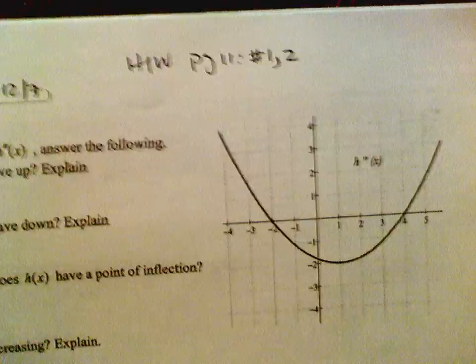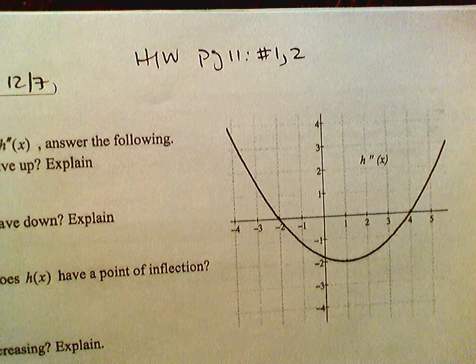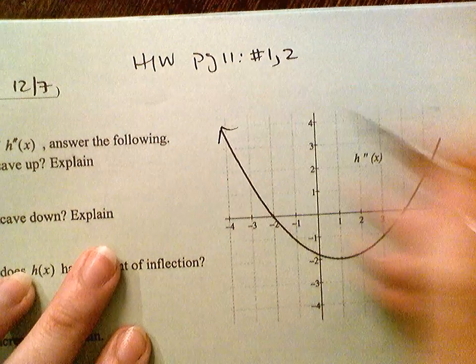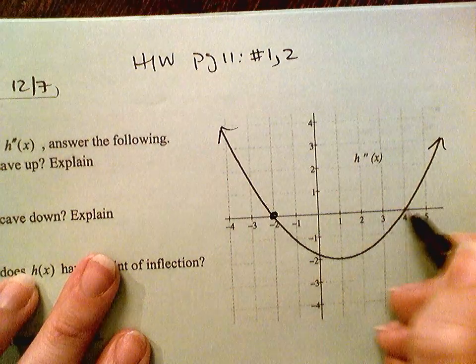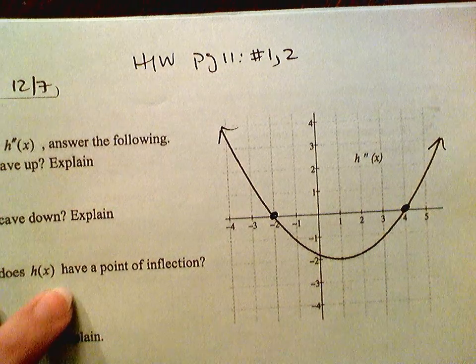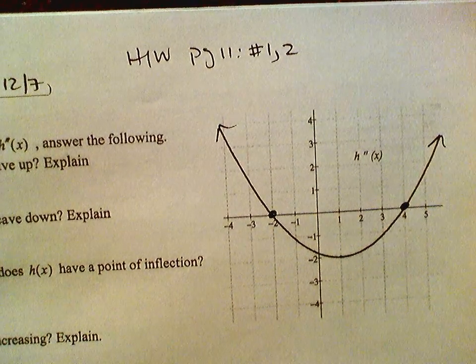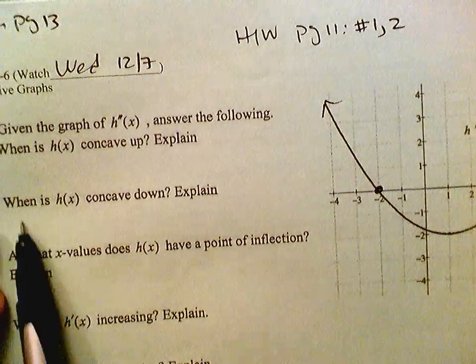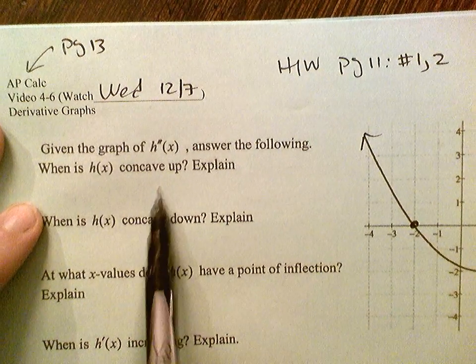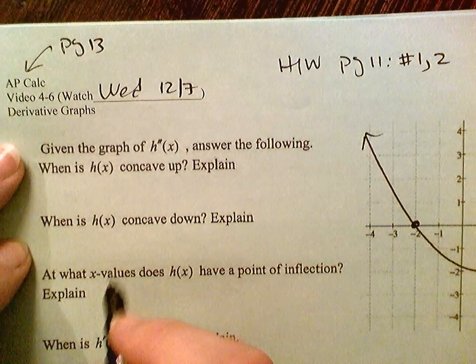All right? So let's assume the graph continues in either direction. But I'm going to put dots there, because that's where h double prime will change from positive to negative. So, concave up. All right, so concave up when h double prime is positive.